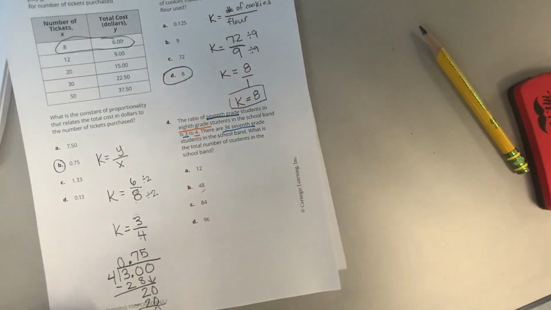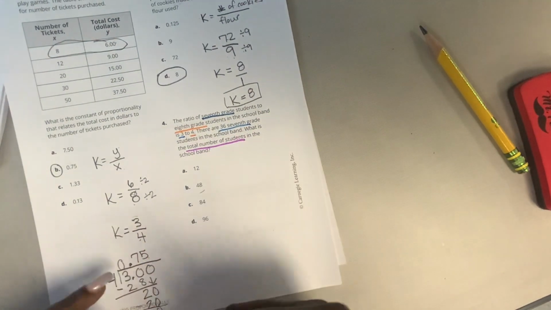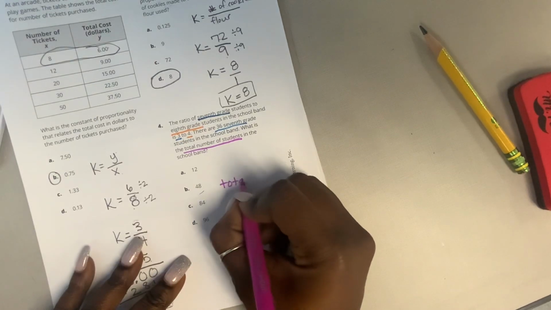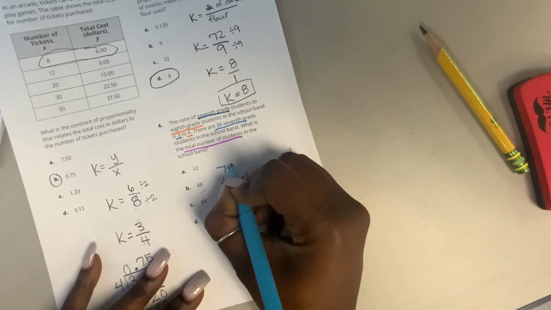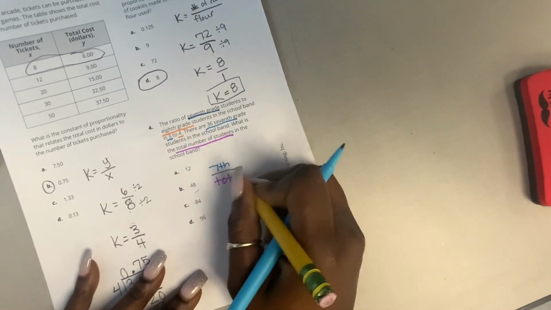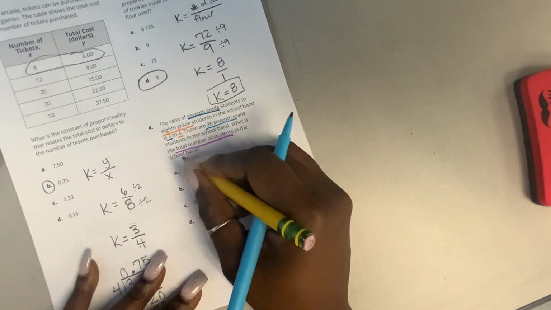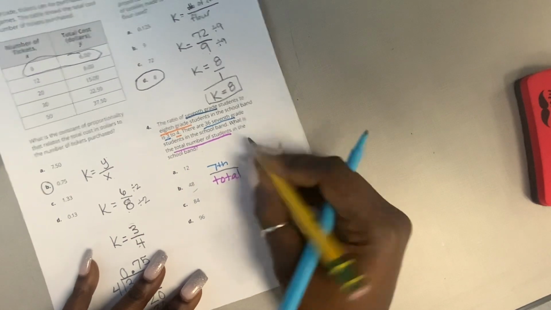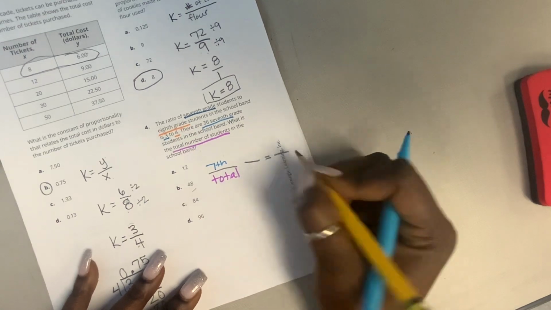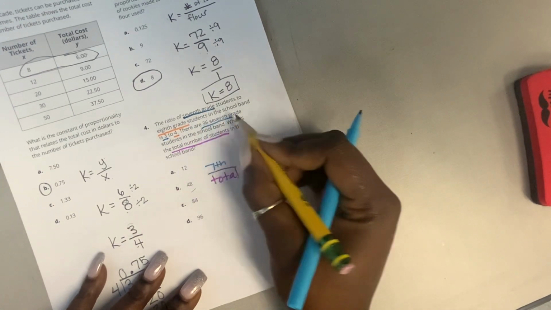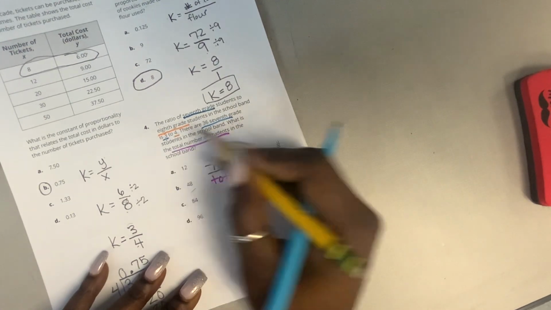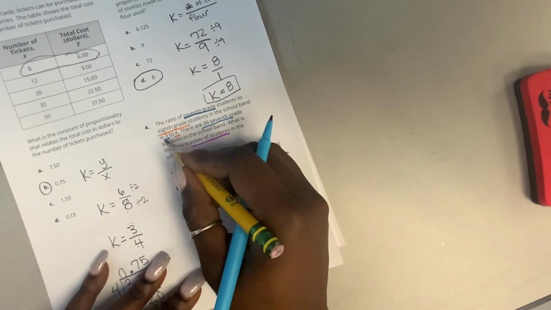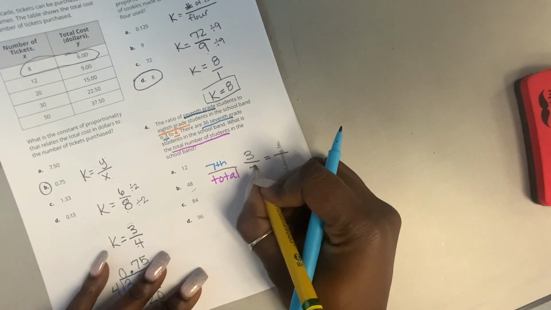So this one kind of gives you a curveball. It's giving you 7th and 8th graders, but it's asking for the total number of students. So your actual ratio is total students on the bottom of the fraction and 7th grade students on top, because it says what is the total number of students in the school band. So 7th grade to total. Now I just need to come up with my ratio. If I have 7th grade, they told me it was 3, but I don't have a total. But I can add these students to find a total. 3 and 4 equals 7.